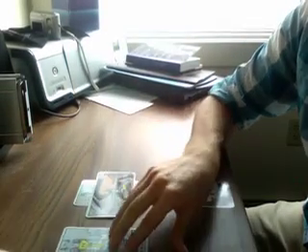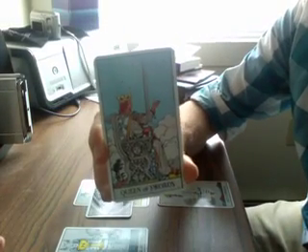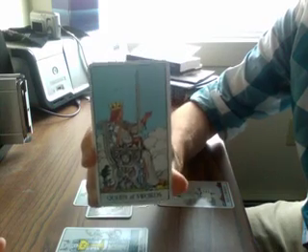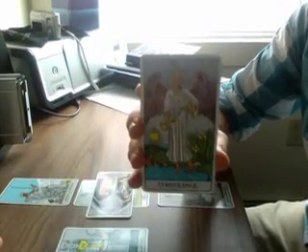Their immediate past is the Ace of Cups. And this is not a person, this is just an example that I drew. Their highest self, what they know to be true, their intuition, is the Queen of Swords. And their immediate future is Temperance.